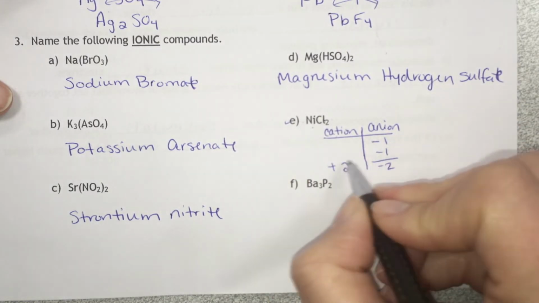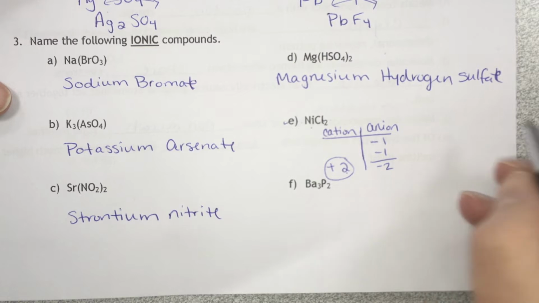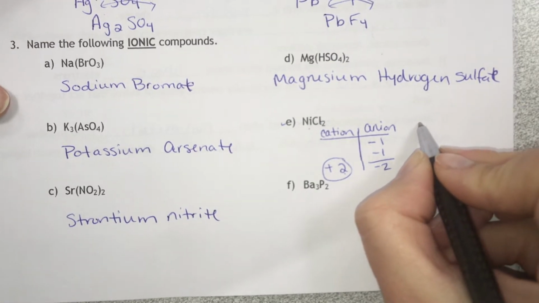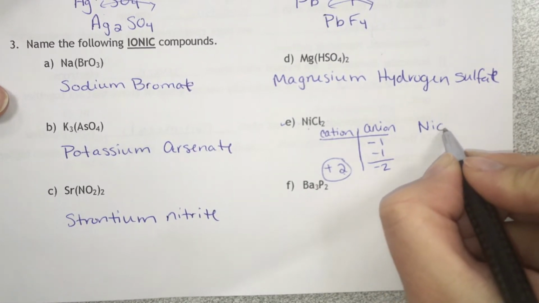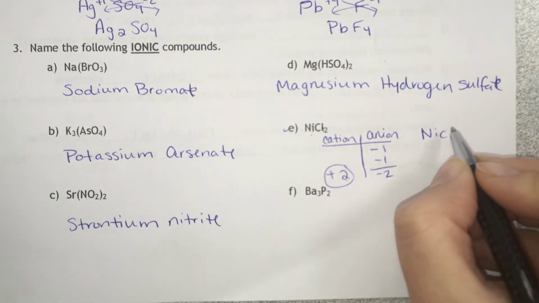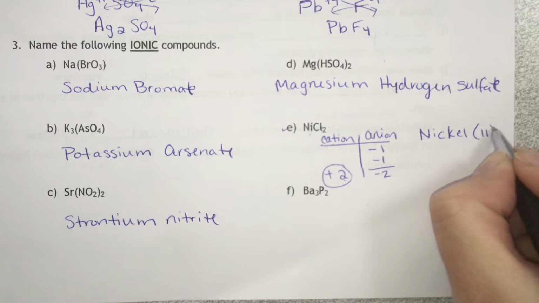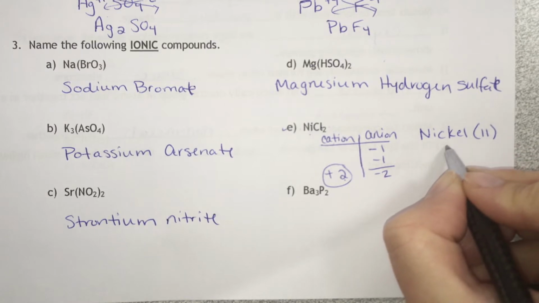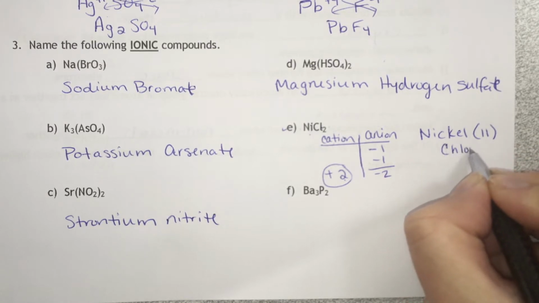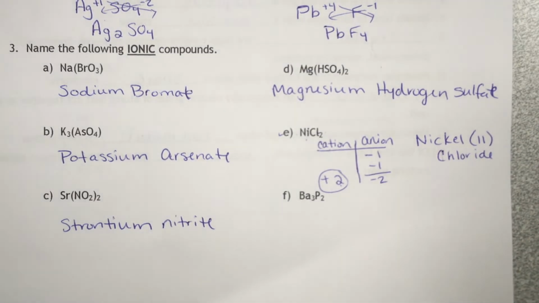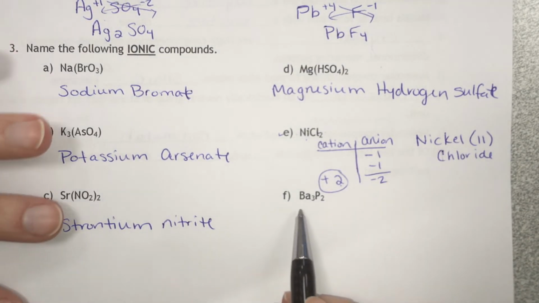I only have 1 nickel, so it has to bear all the +2 charge. So that means the name will be nickel Roman numeral 2 chloride. And so that's how you would do that.